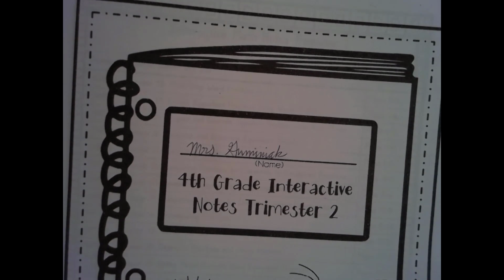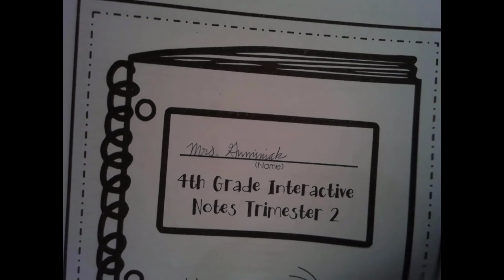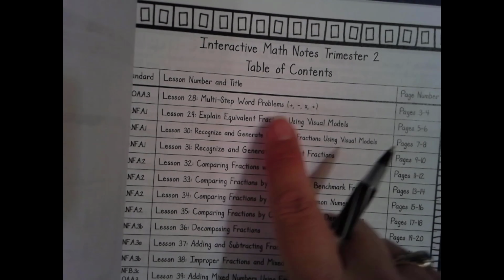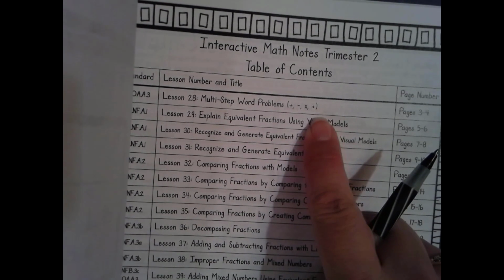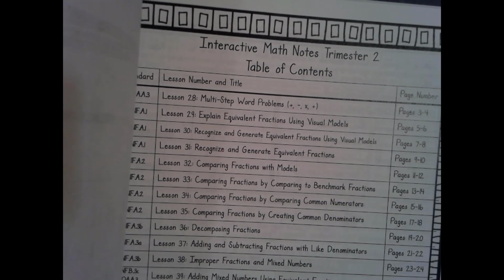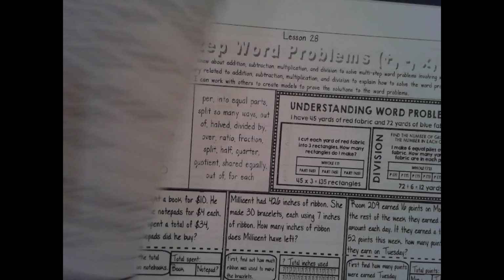All right, so we're going to begin with Lesson 28. So that is multi-step word problems. We're doing all 4 operations now: addition, subtraction, multiplication, division. Pages 3 and 4. So it's at the very beginning, pages 3 and 4.